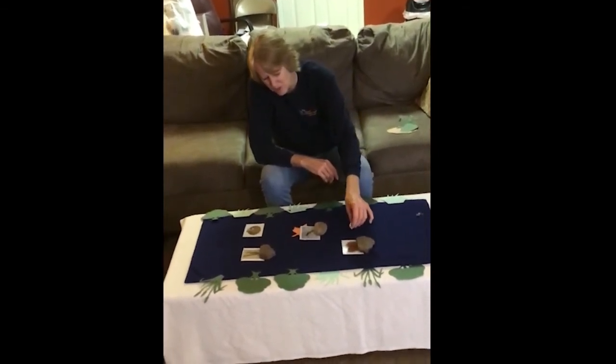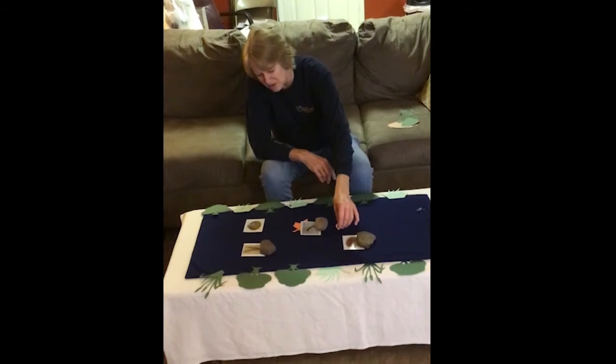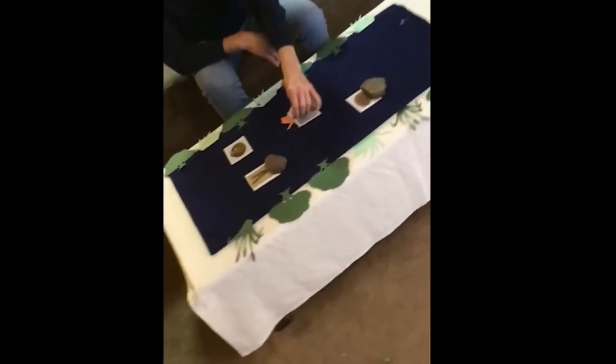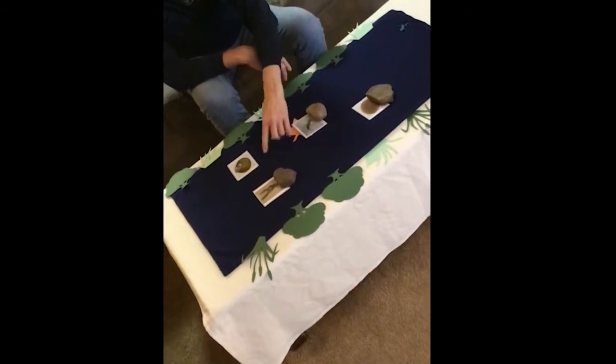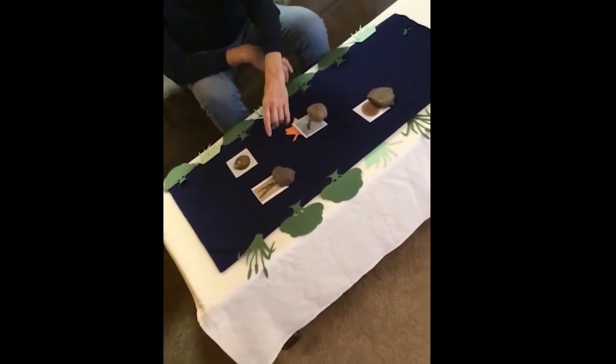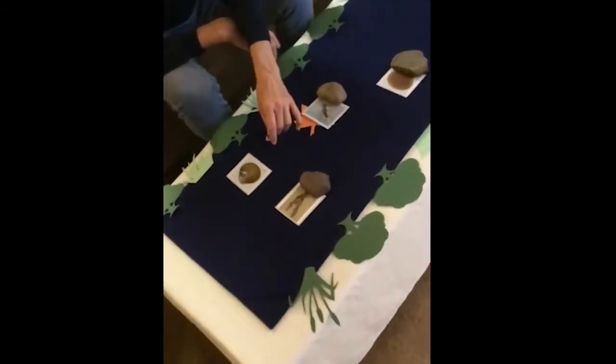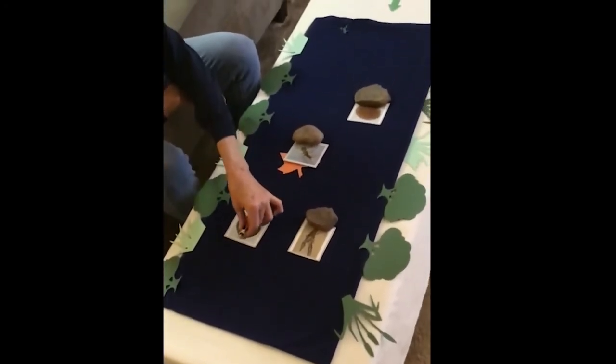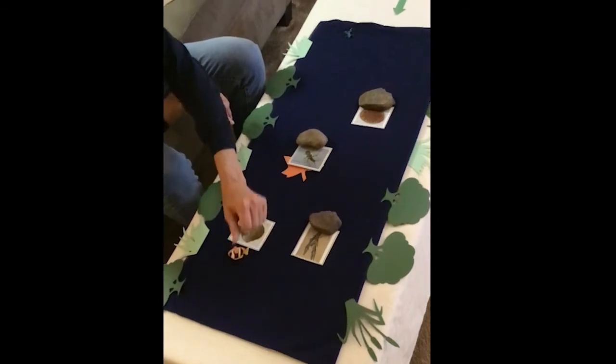Floating downstream past the water penny, who doesn't care about this because it's grazing on his rock. The stonefly is busy munching on his leaf, but further downstream there is a clam that has its siphons out, and these fish particles get sucked into the clam and get filtered out and become a meal for the clam.